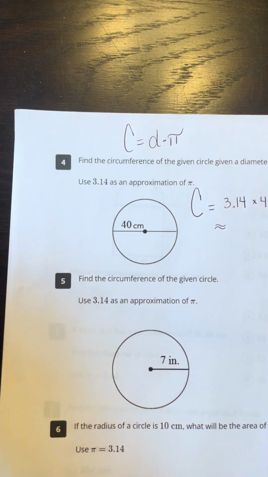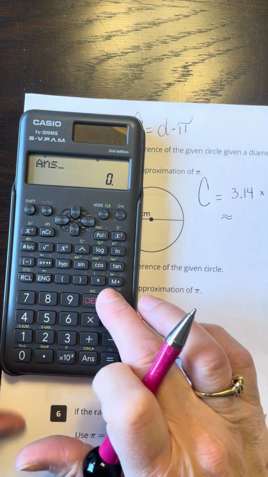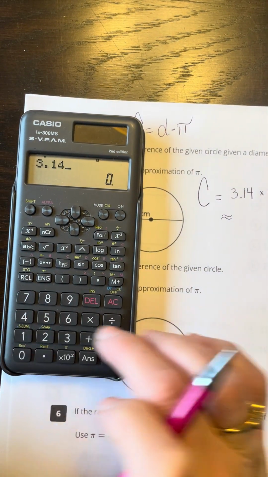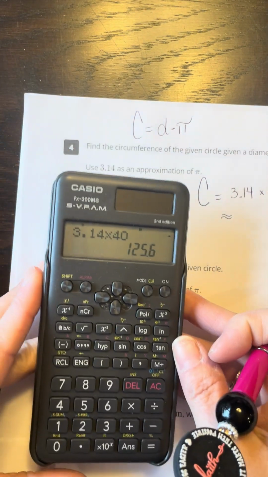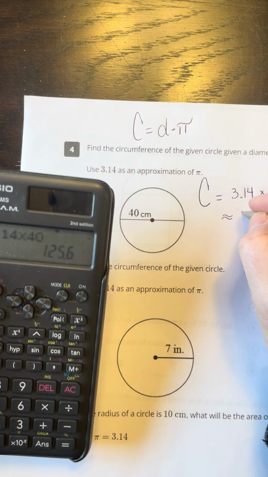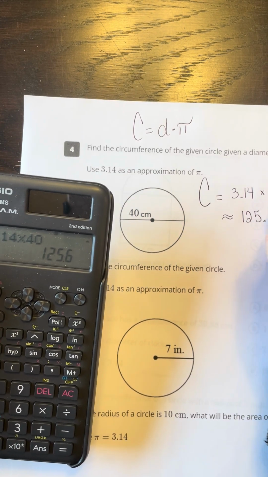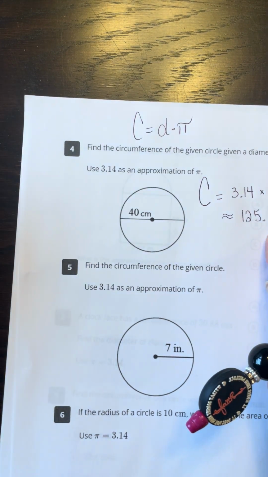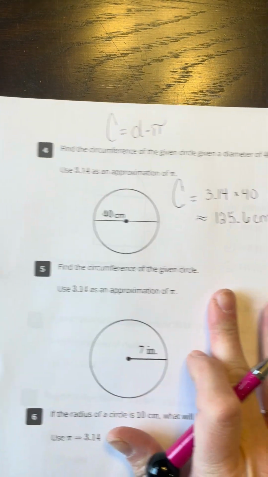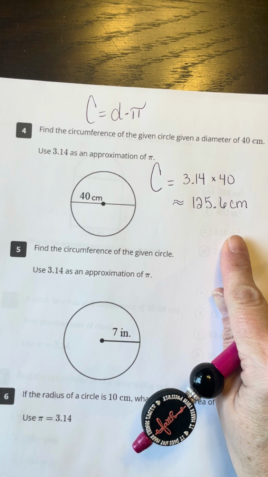This one I'll go ahead and do for you. Looks like it's about 125.6. And the units are centimeters. Length is centimeters, whereas if it were area, it'd be centimeters squared.